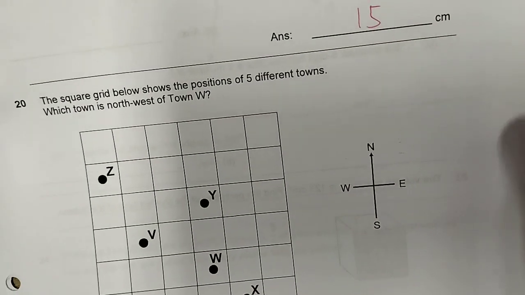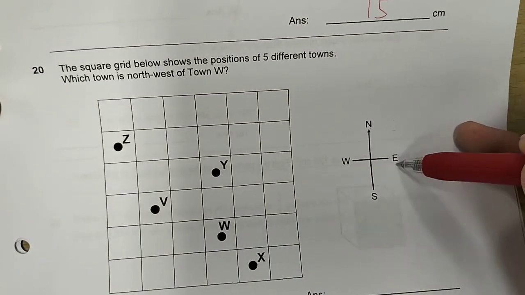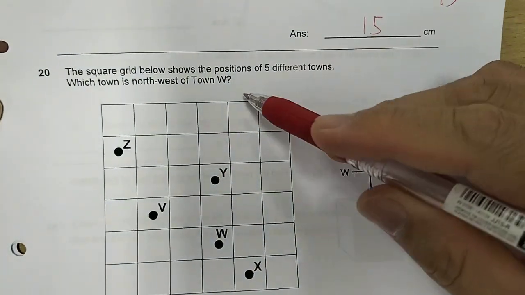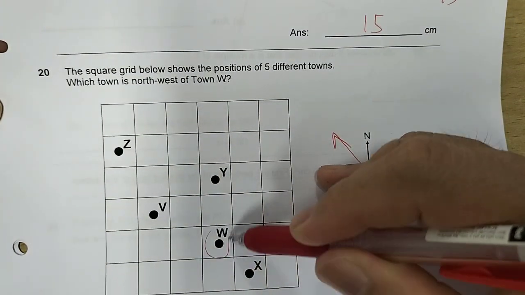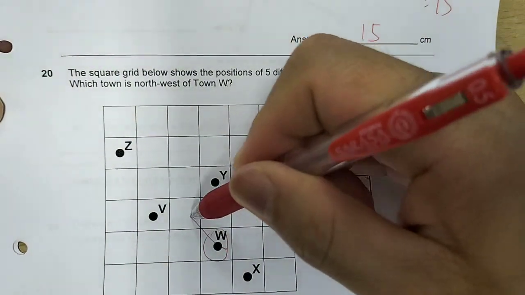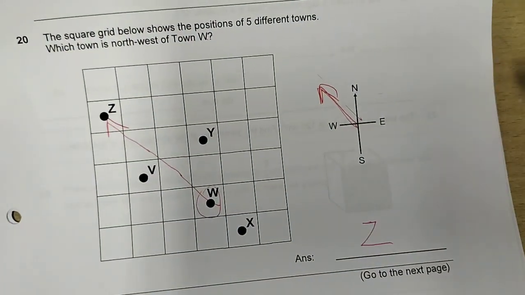The square grid shows the position of 5 towns. Which town is northwest of town W? North, south, east, west. Northwest will be here. Let's look for town W first. Town W is here. What is northwest of town W? That will be this. Here is town Z.